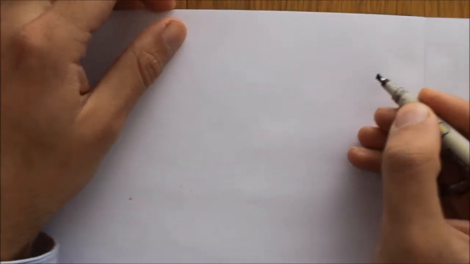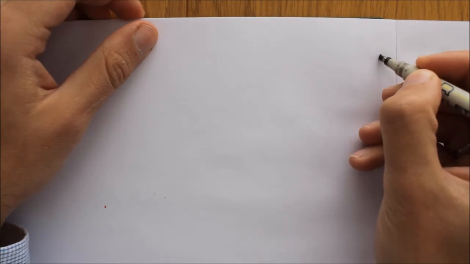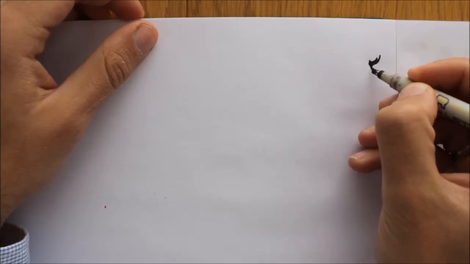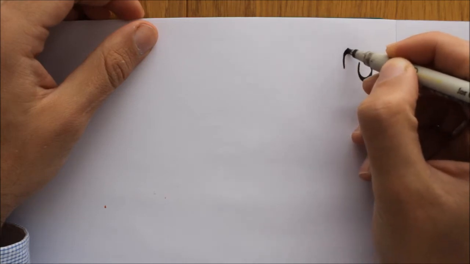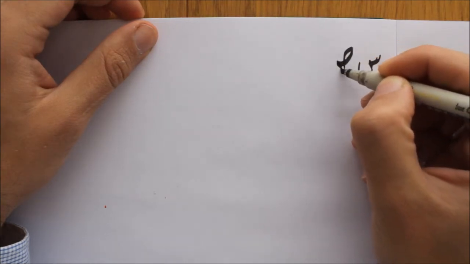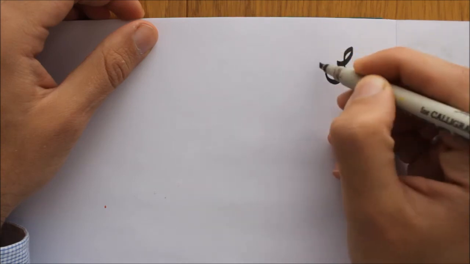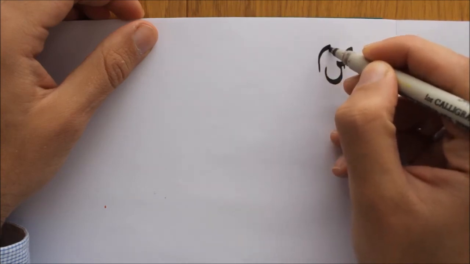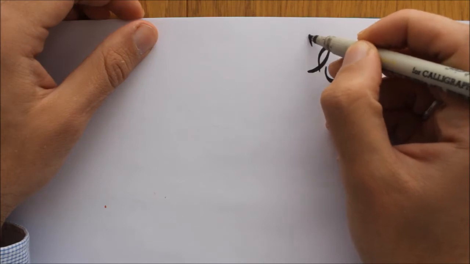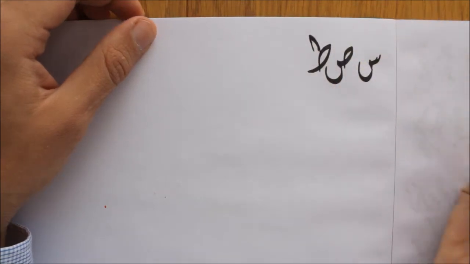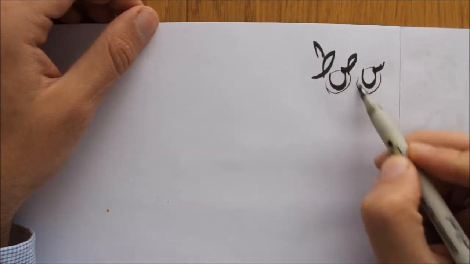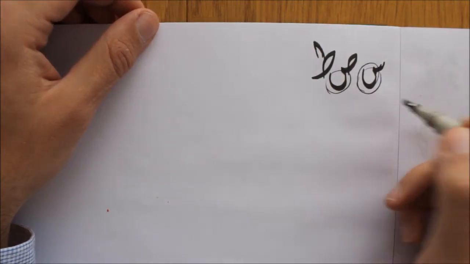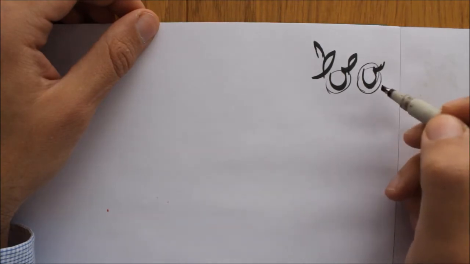In today's lesson we are going to look into the letters Sin, Sad and Ta. Now for these three letters we are going to talk about Noon, because this move is basically a Noon move.